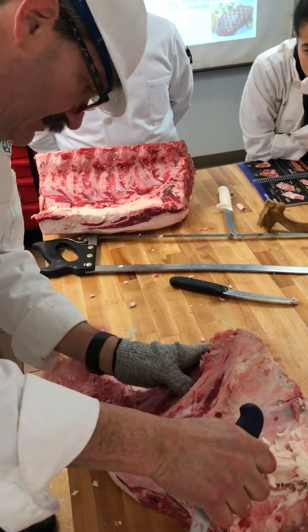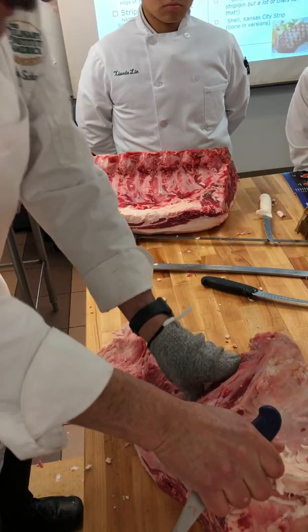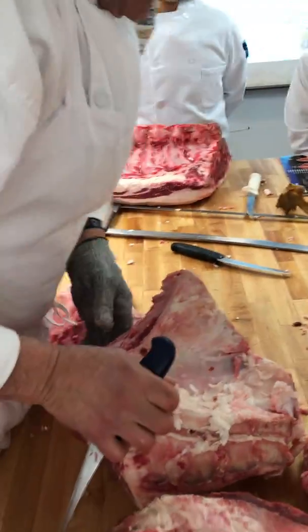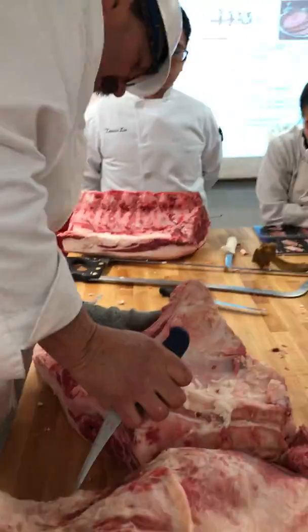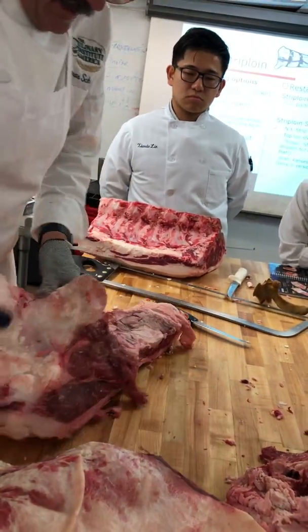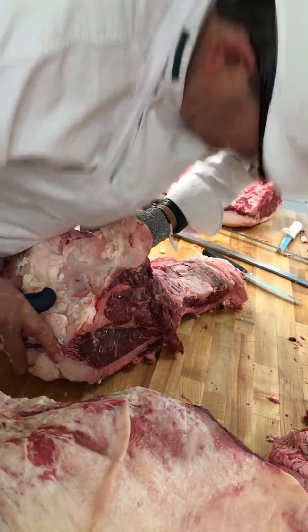And when I do that, a lot of times I can create a bone seam where it will peel away. There it goes. Without even using the knife.